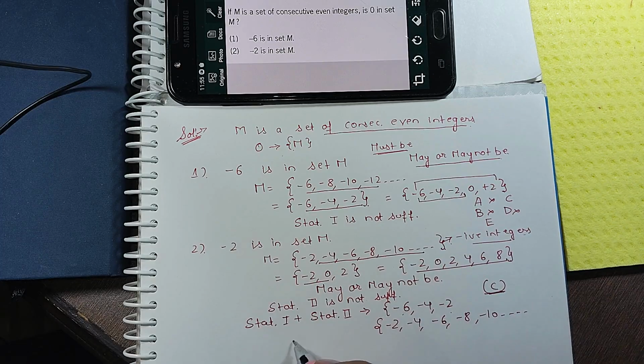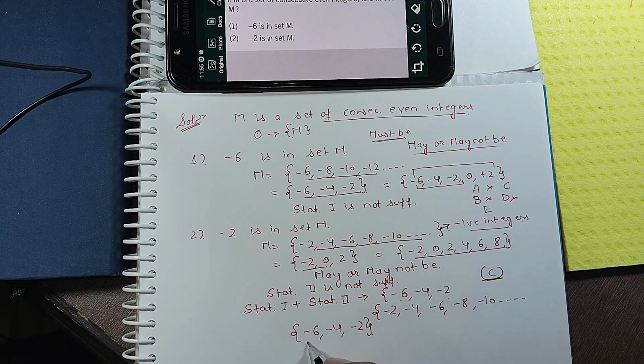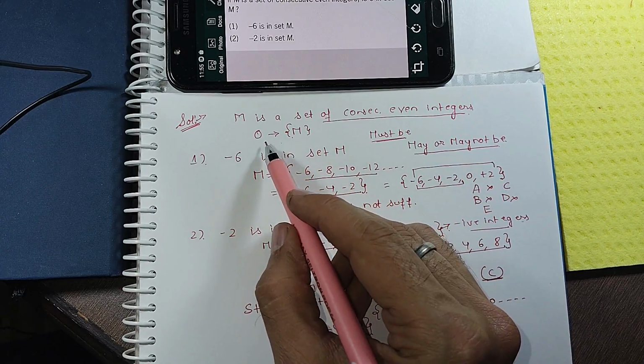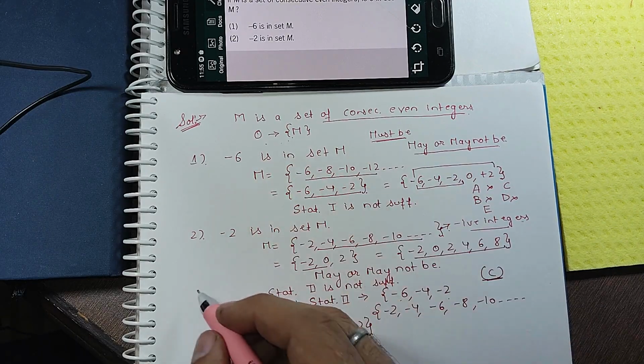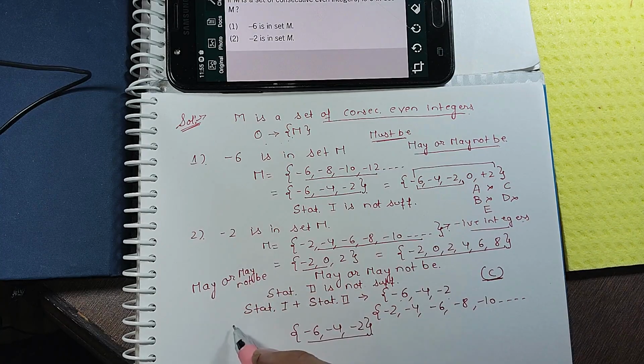Or it can be like this: minus 6, minus 4, minus 2. Both statements combined are also not able to tell us whether 0 is in the set M or not. So the condition is may or may not be. In that case, I would mark option E. So option E is the right option, that together both statements are not sufficient.